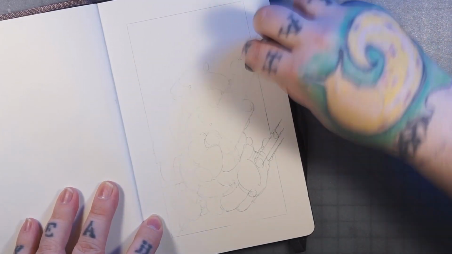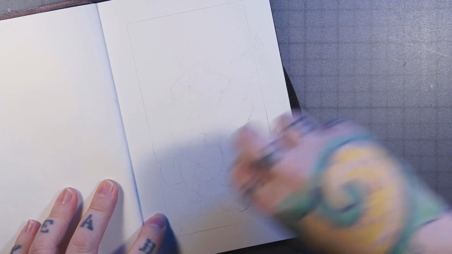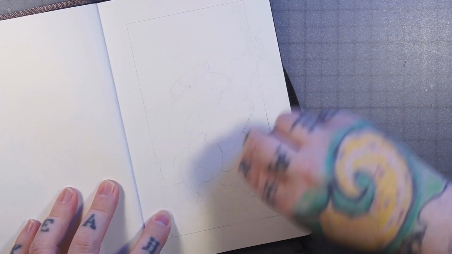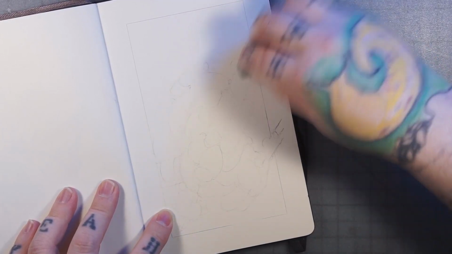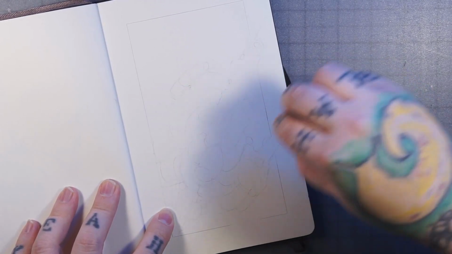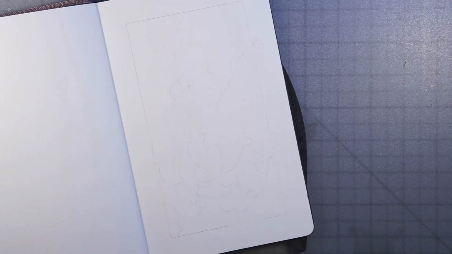Real quick, make sure when you're erasing your pencil, especially on lower quality paper, don't push too hard. That way, number one, you're not completely erasing your sketch, but also you can eliminate some feathering that might happen on lower quality paper.